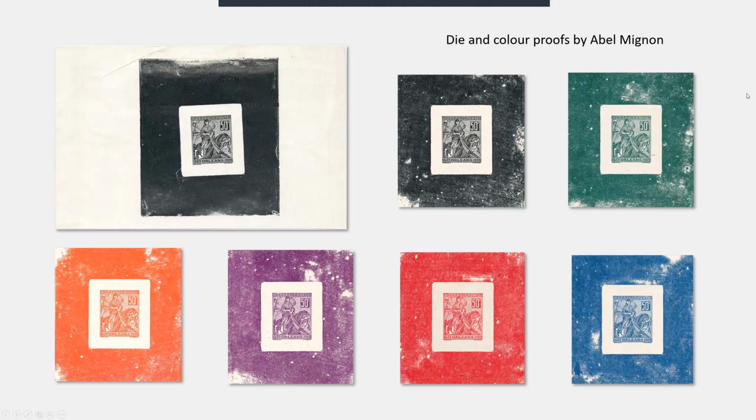This is the die proof on the top left, which was printed on a chalky surface paper, and color proofs by Abel Mignon. Not strictly color proofs, but it's the best word I can give to them, because they were never presented as such to select a color from, but were just suggestions by Abel Mignon as to what colors could be used. But he wasn't far out, because the color on the bottom right hand side is pretty close to what was chosen.